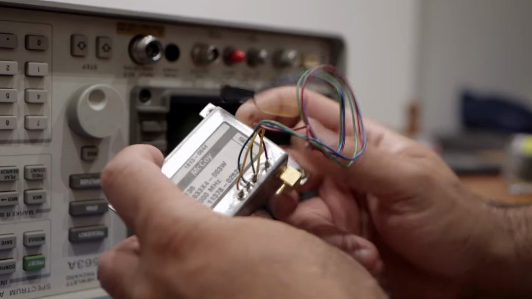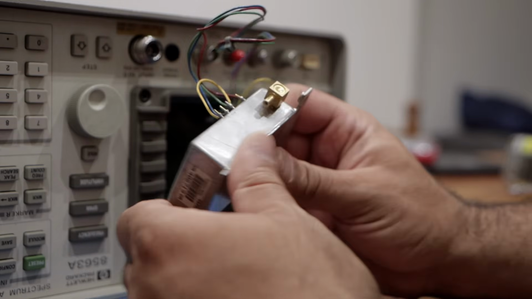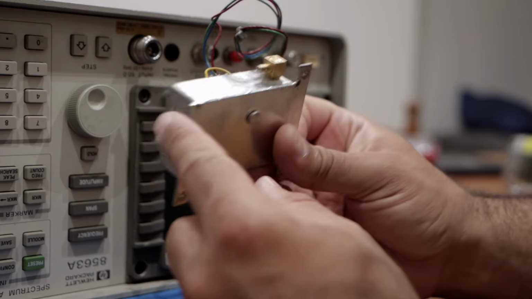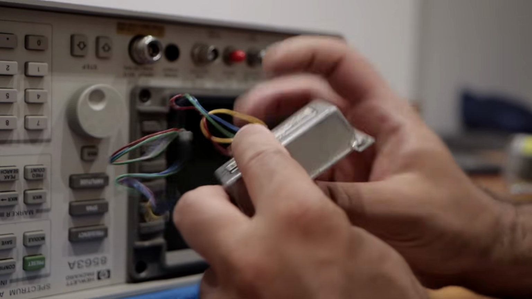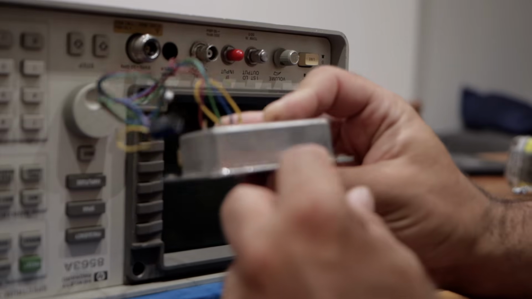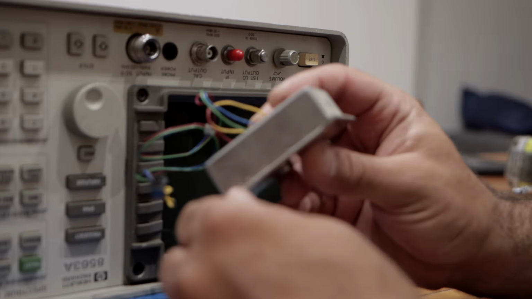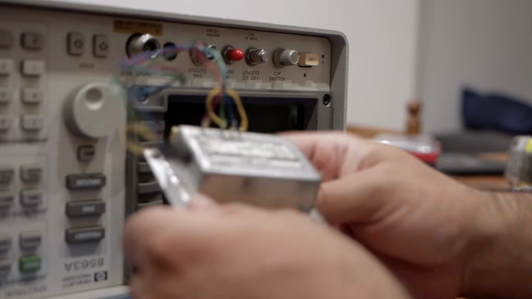At first glance, it looks identical to the one in my analyzer, except that the wires here are soldered directly to the pins. One interesting detail though, the outer shell of these oscillators appears to be welded to the base plate. So let me know in the comments, would you like me to crack it open and see what's inside? If this video hits 50 likes, I'll do a short teardown video of my faulty oscillator.